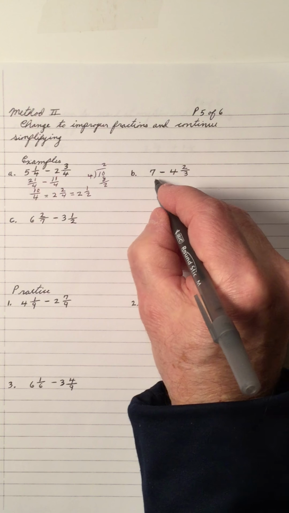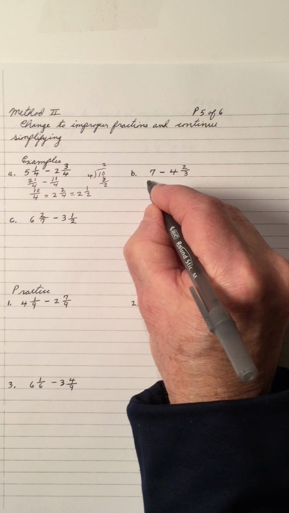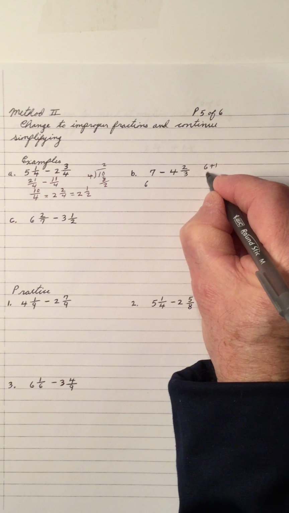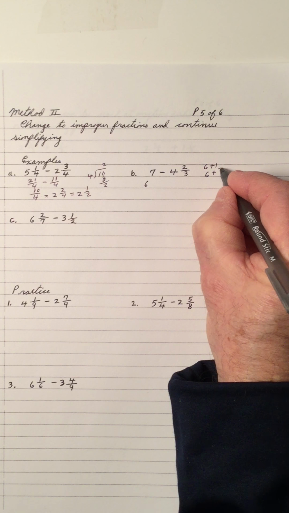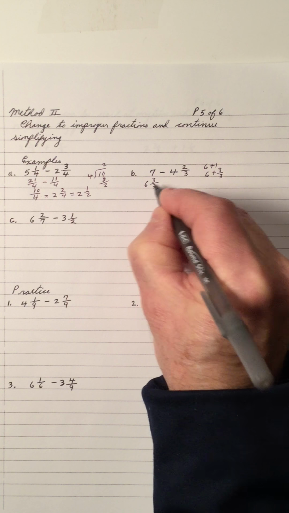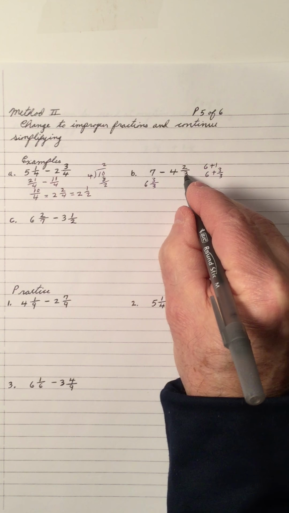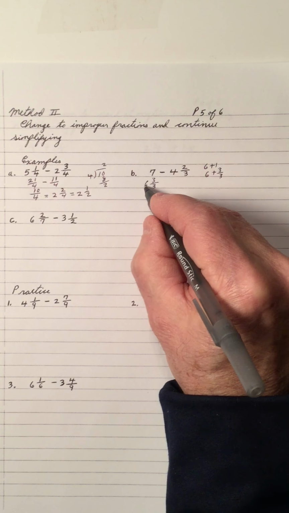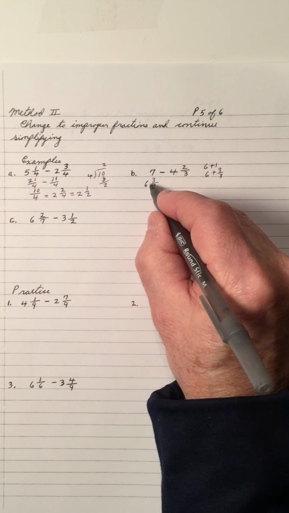Can't subtract here, but another name for 7 is a 6. So 7 is 6 plus 1. And the 1 is a 3 over 3, because the denominator is 3, so I have to have a 3 here. So reduce the 7 to a 6, and the 1 becomes 3 over 3. So 3 over 3 is 1, 6 plus 1 is 7.